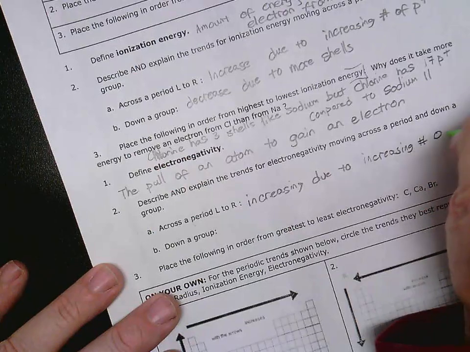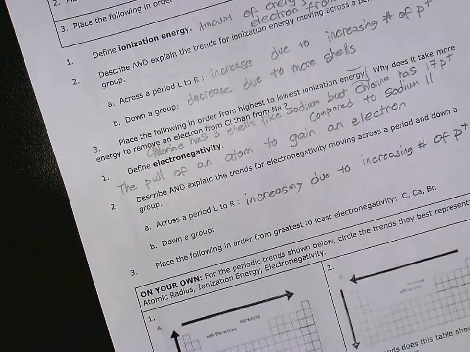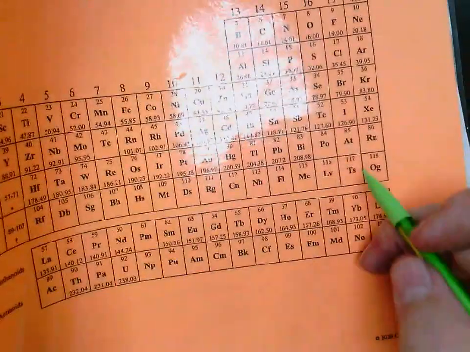number of protons. And left to right, the number of shells aren't changing. The number of shells is the same all the way across the period. So the only thing that's changing is the increasing number of protons. So if I increase the number of protons for a given number of shells, that's going to increase the pull of that atom to gain an electron.